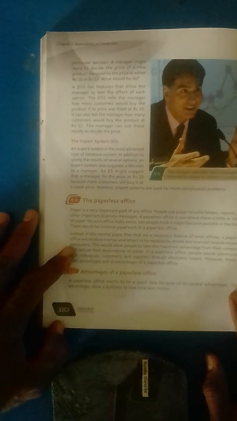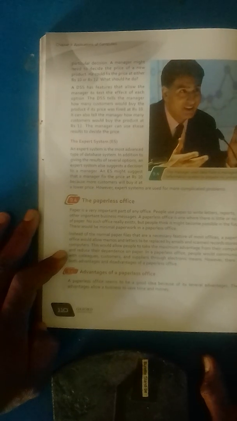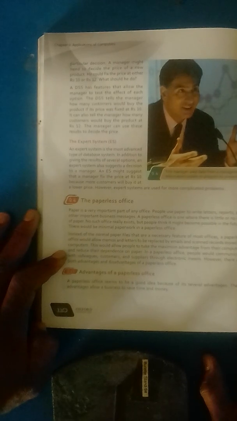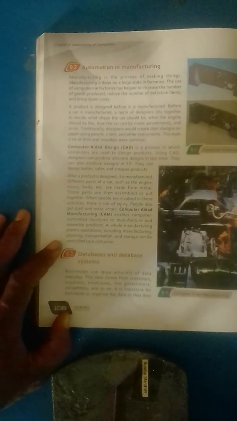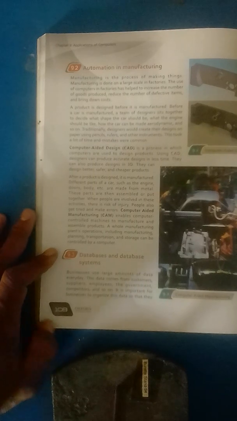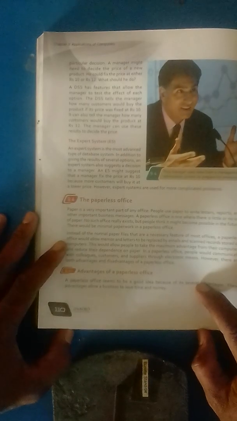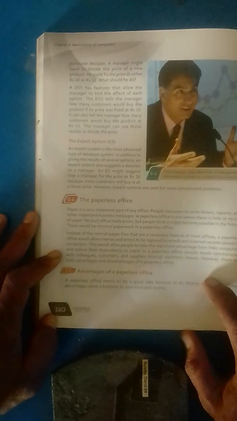In today's lecture we have studied the remaining types of database system. There are four types of database system. Number one is the transaction processing system. The second one is the management information system, whose abbreviation is MIS. The third one is the decision support system, which we call DSS in short form. And the fourth one is the expert system.